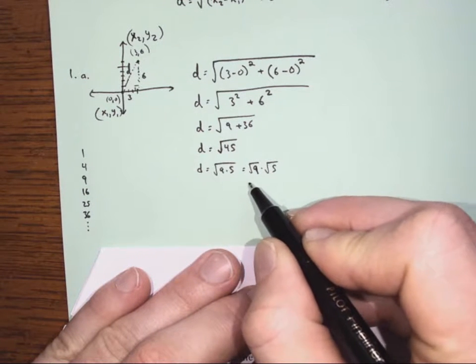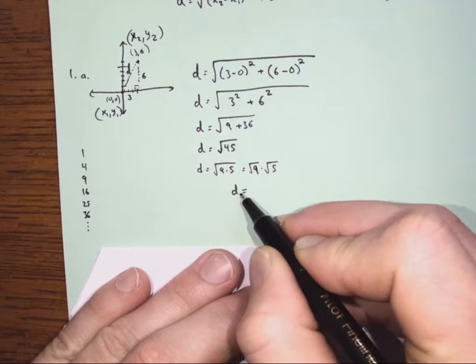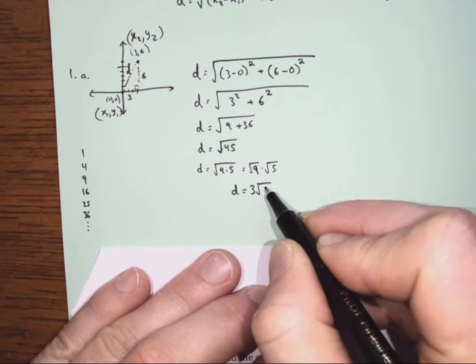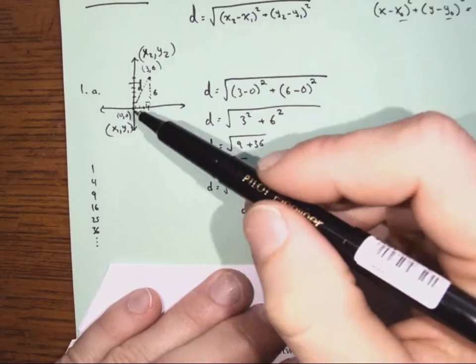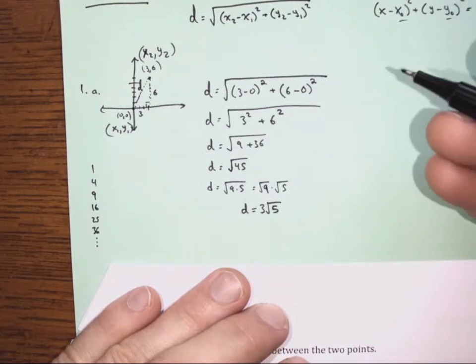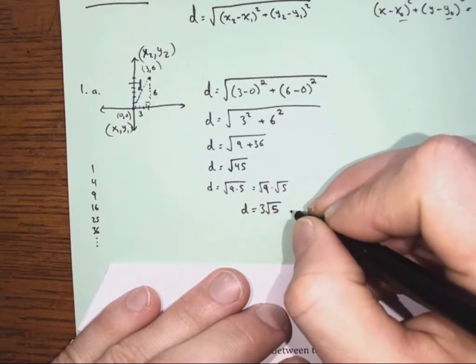Well, the square root of 9 is 3. So the distance is really 3 times the square root of 5. And that's how far it is between these two points. 3 root 5.